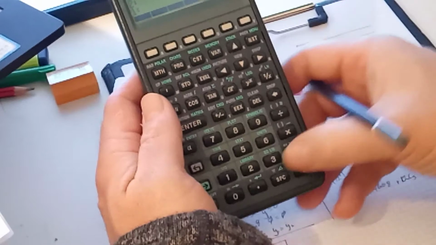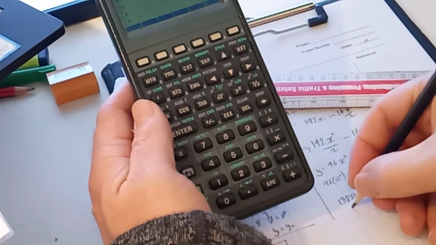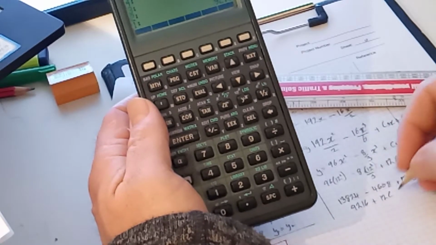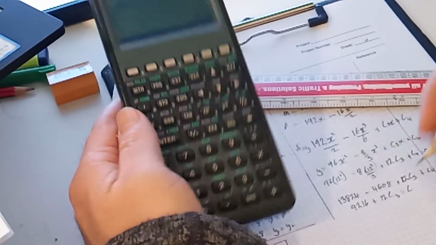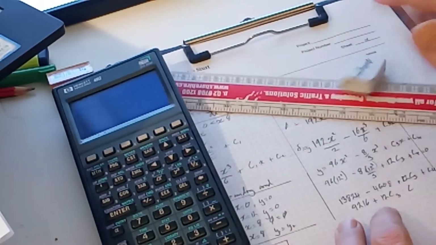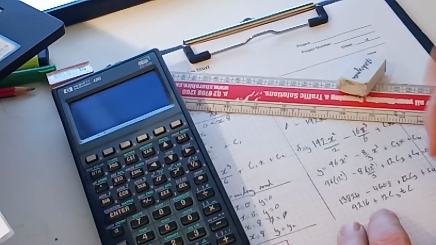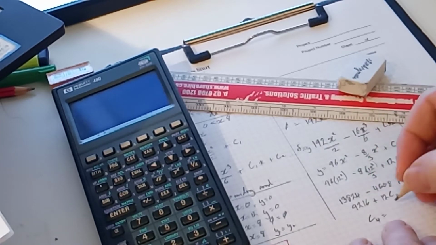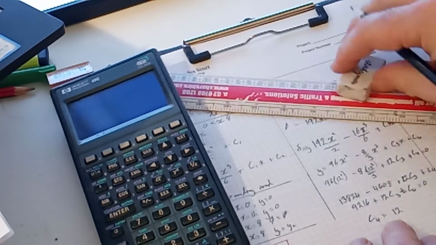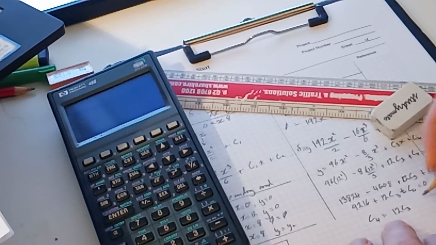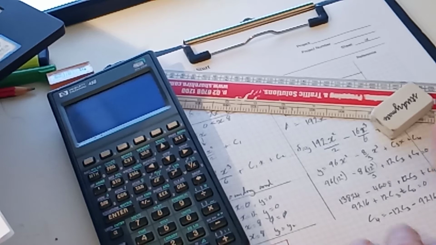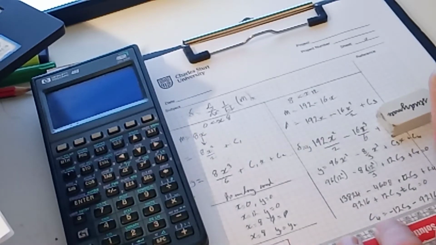Take that away from that and we get 9,216 plus 12 c3 plus c4 equals 0. Let's get it in terms of c4: c4 equals negative 12 c3 minus 9216. We're going to need that soon.